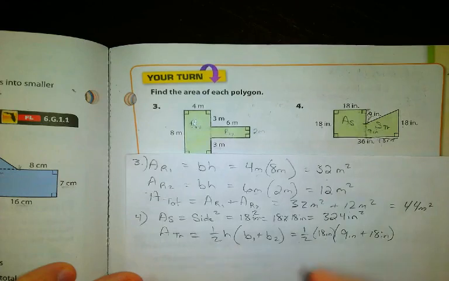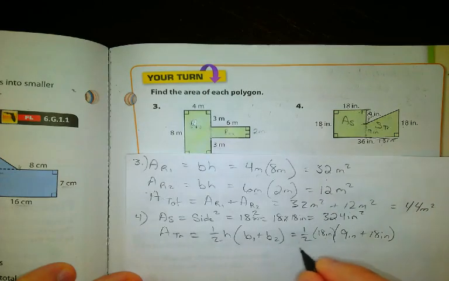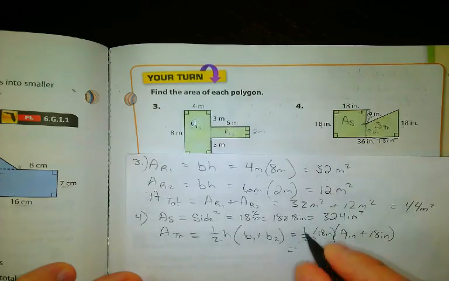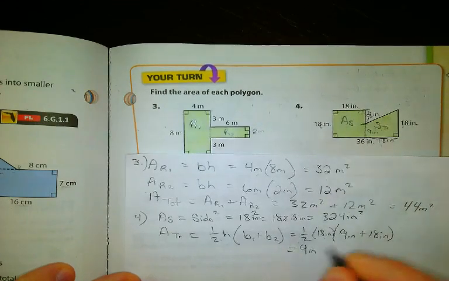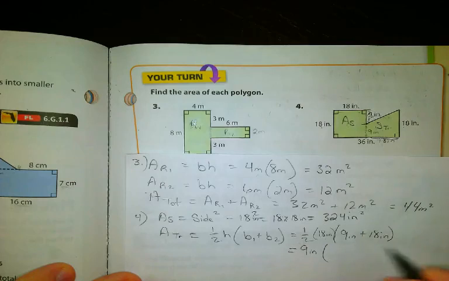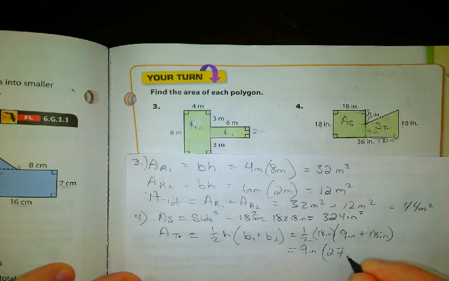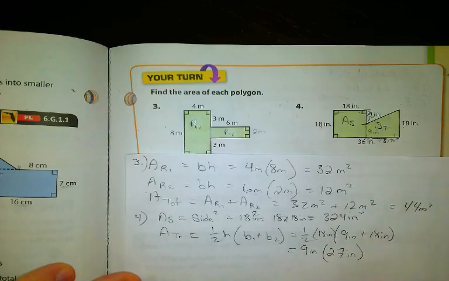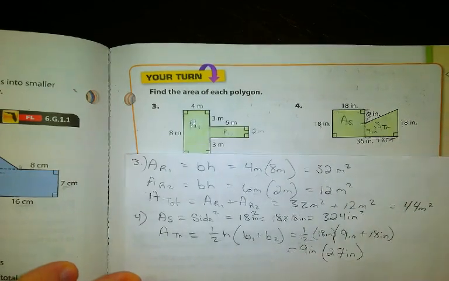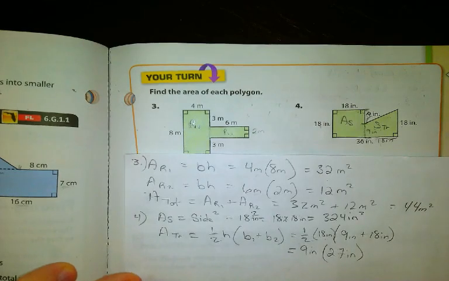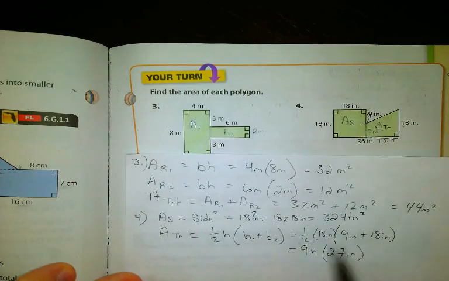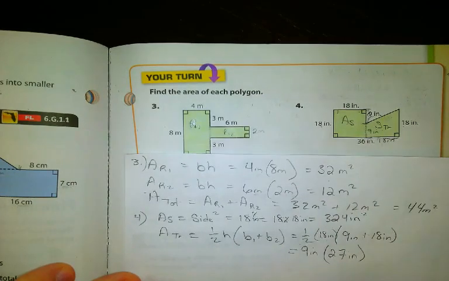Okay? And we can rewrite that as 1/2 times 18, which is going to give me 9 inches. Well, what's inside here? 9 plus 18 is going to give me 27 inches. Alright, so I haven't squared anything yet because I haven't multiplied inches by inches at all. I've just done some addition and some multiplication outside here without units.